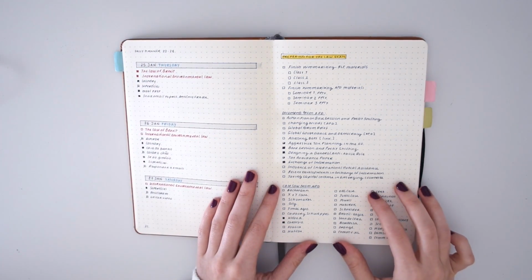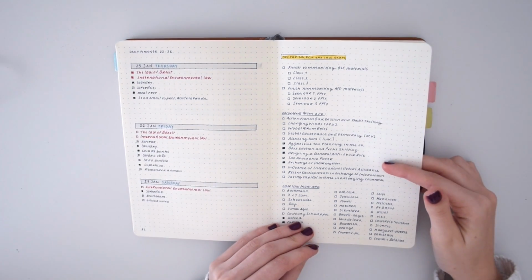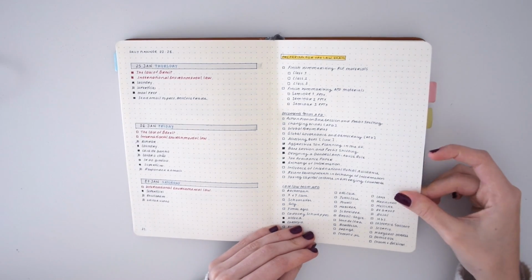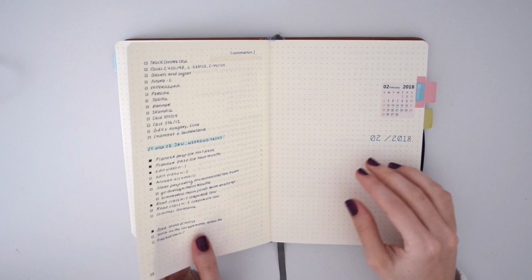This was a preparation for my tax law exam spreadsheet, also all the PowerPoints, all the documents, all the case law I needed to read. And I'm actually using this so far, so I need to mark this page ASAP.